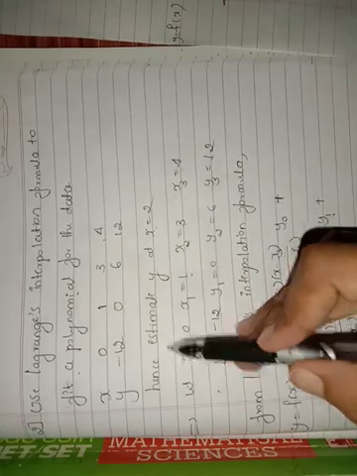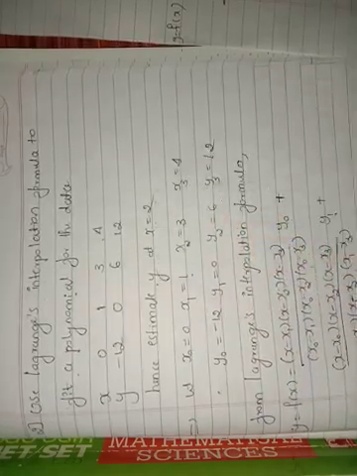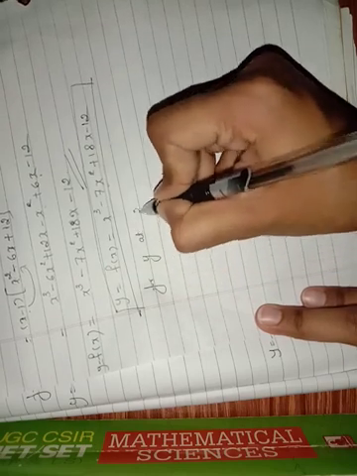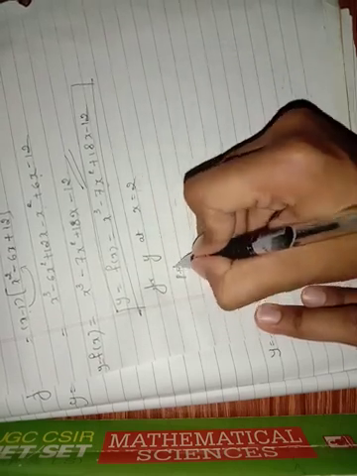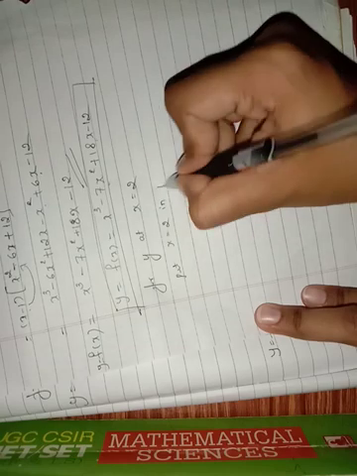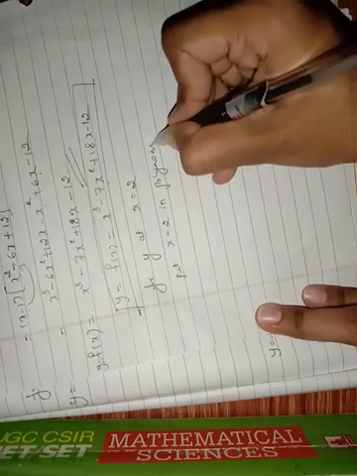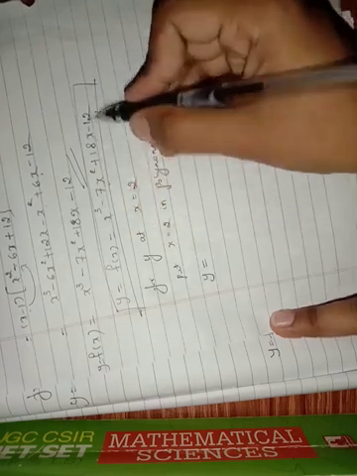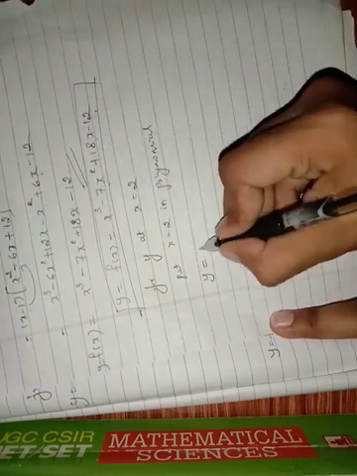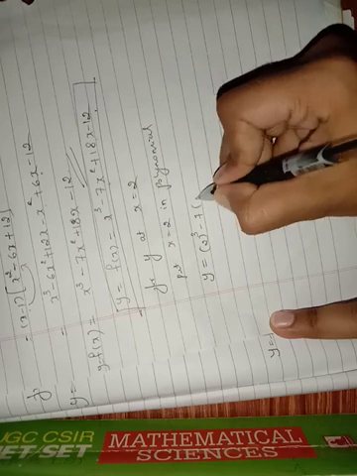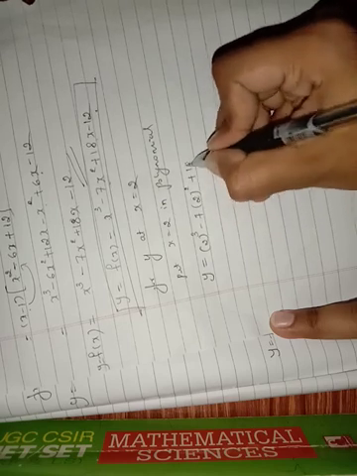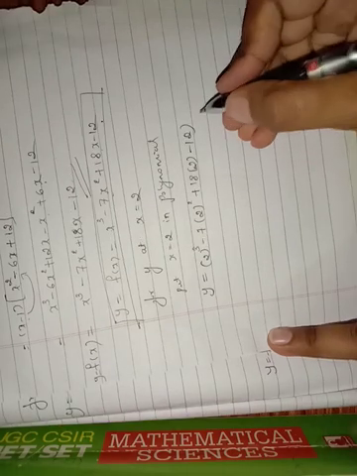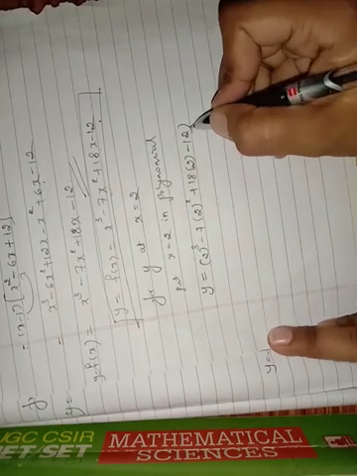Okay. After that we have to estimate y at x is equal to 2. For y at x is equal to 2, put x is equal to 2 in the polynomial. So y is equal to, wherever there is x in the polynomial, put x as 2: 2 cube, minus 7 into 2 square, plus 18 into 2, minus 12.